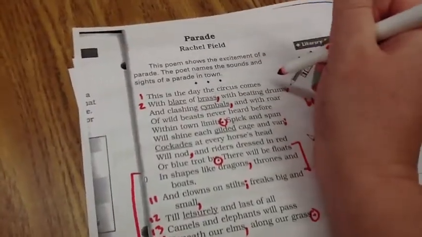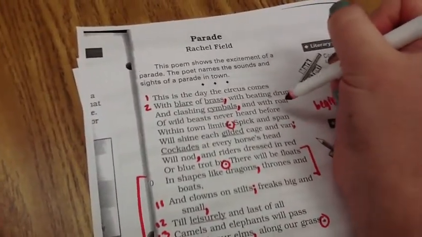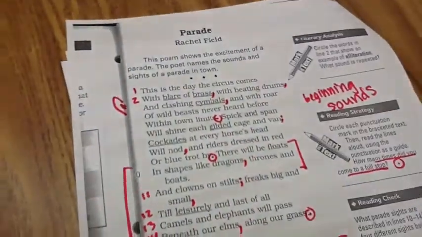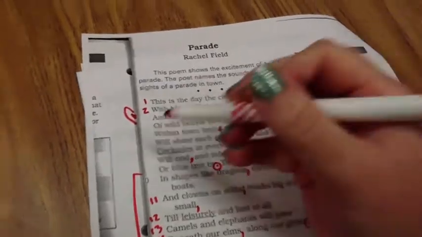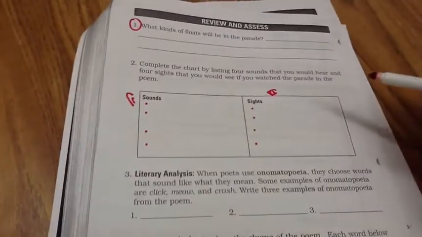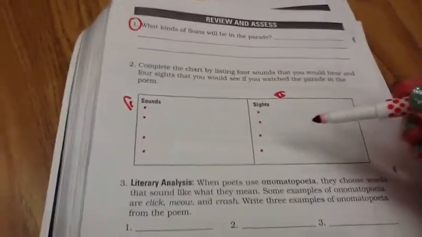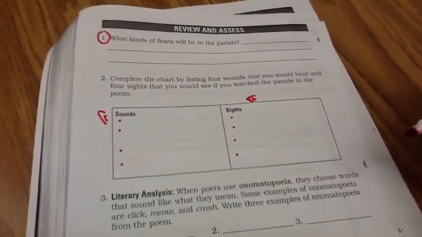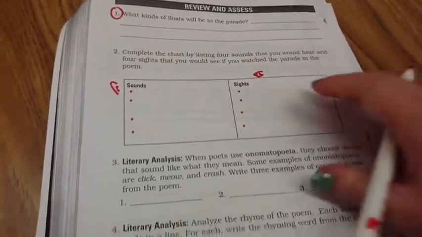They talked a lot about the sounds here at the beginning, with blare of brass and beating drums and clashing cymbals and roar of wild beasts never heard before. Here is where they talk a lot about things that you would hear. The rest of the poem talks about a lot of the things that you would see. Let's go ahead and answer this question. You will need to reference the text and pause to give yourself enough time to find 4 sounds and 4 sights. Go ahead and do that, and when you're ready to move on, press resume.